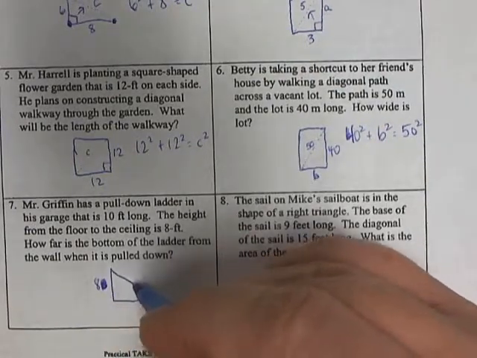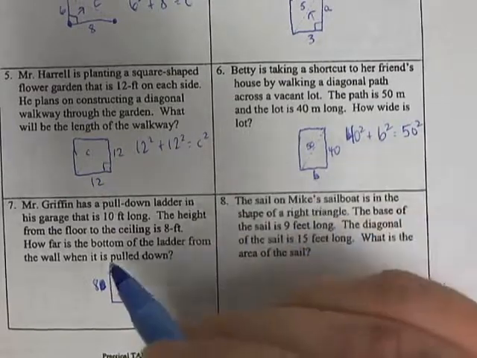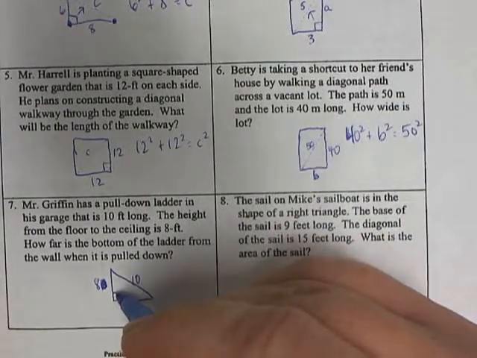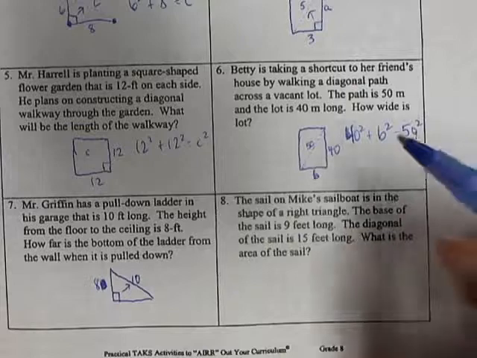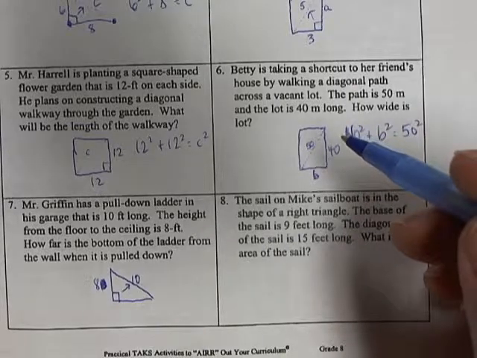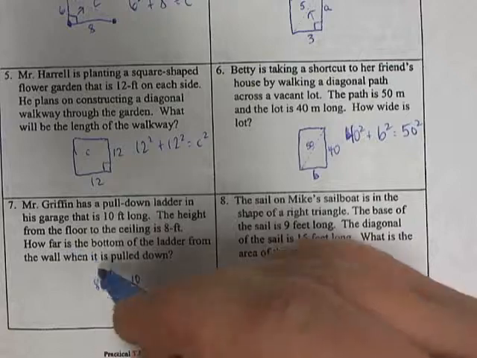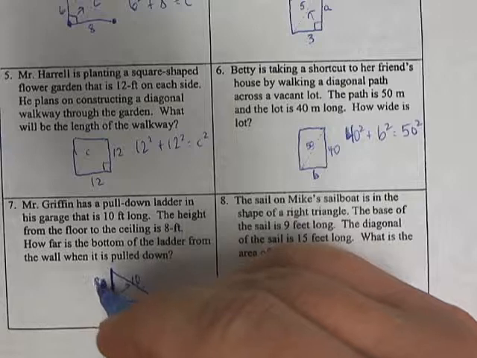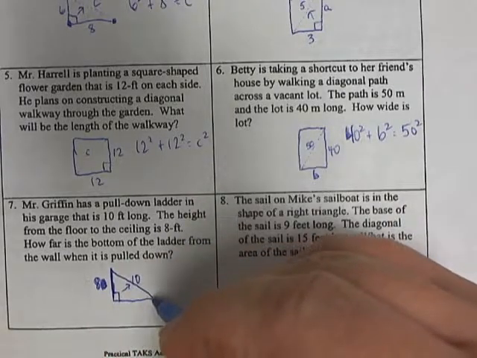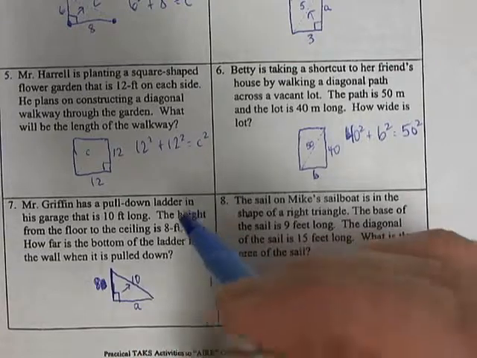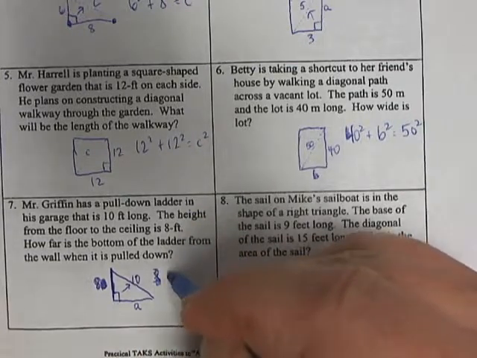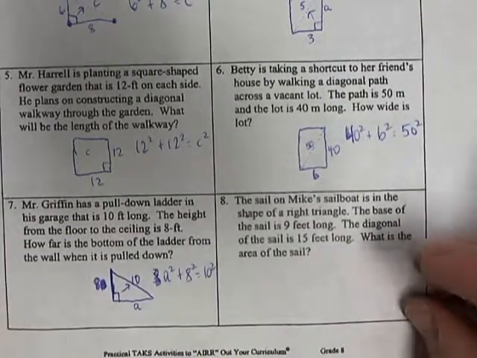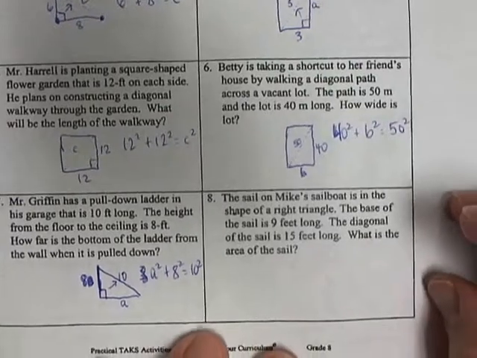The ladder is going to come down, not straight down, but at an angle, and the ladder is 10 feet. So that is also your hypotenuse measurement. So 10 is your hypotenuse measurement. How far is the bottom of the ladder from the wall when it is pulled down? So this is the wall here. So 8 feet is the wall. The ladder is 10 feet. We're trying to find, we'll call this A. So plug in your measurements. A squared plus 8 squared equals 10 squared. So square those numbers, subtract them, and then take the square root.